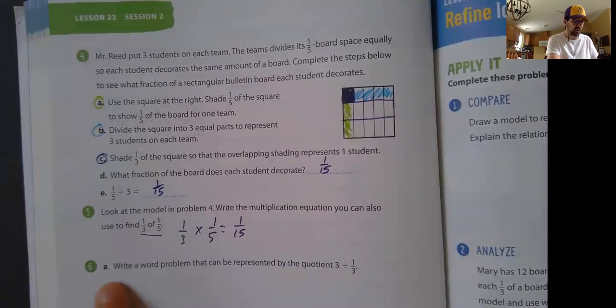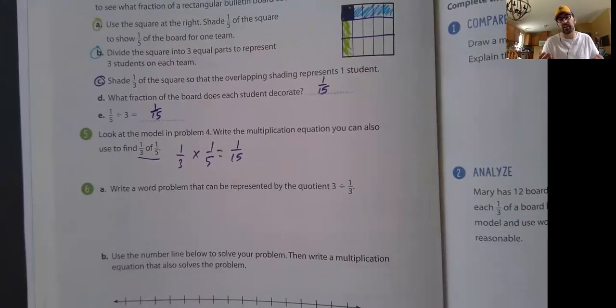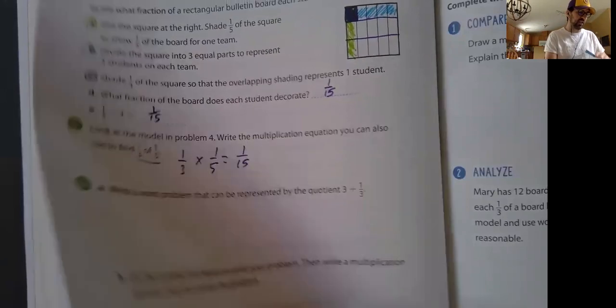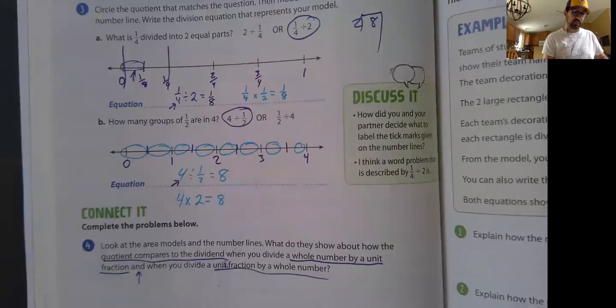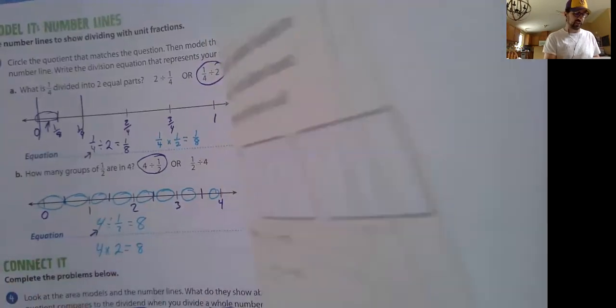Okay. Next, write a word problem that can be represented by the quotient 3 divided by 1/3. So write a word problem. So here's the thing, you can write this in a lot of different ways. I'm not really going to tell you what to write here, okay? But you need to write it so that you're dividing 3 wholes of something into thirds, right? So it could be anything that's similar to things we've talked about in the past. For example, even like these bulletin boards, right, was 2 divided into fifths, right? 2 whole bulletin boards divided into fifths, okay?